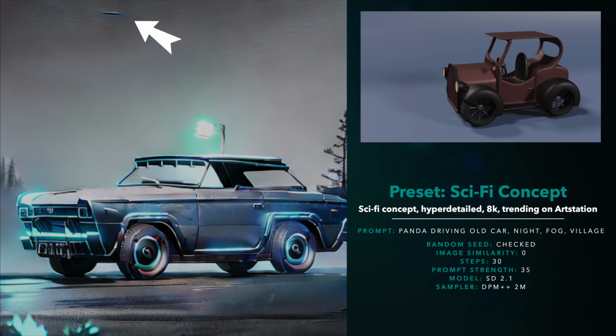This is just another generated image with exactly the same settings. Nothing was changed. This vehicle seemed to be on the move, so maybe was escaping from the previously seen UFO in the sky.